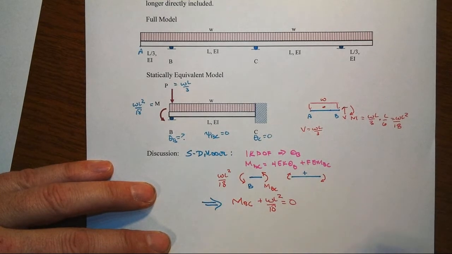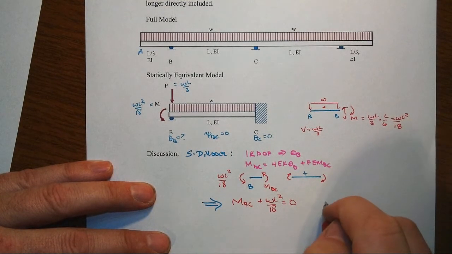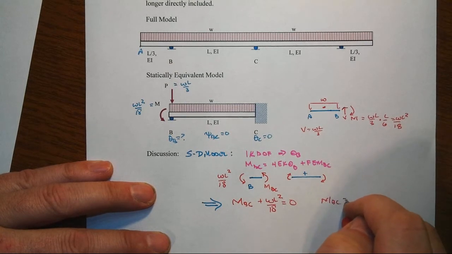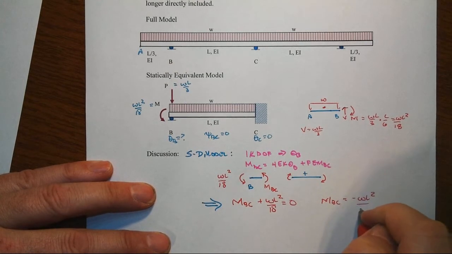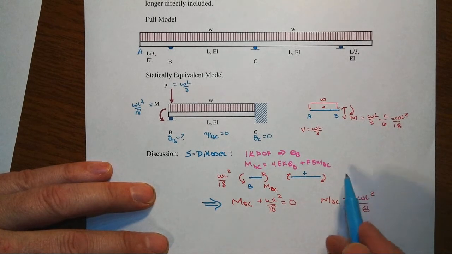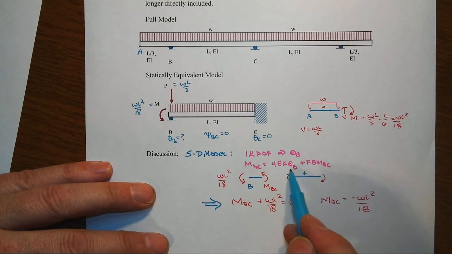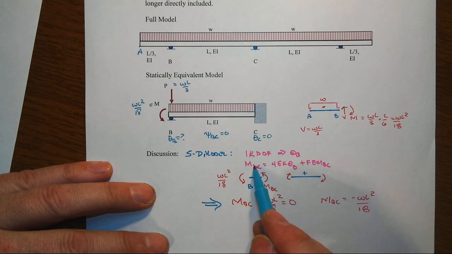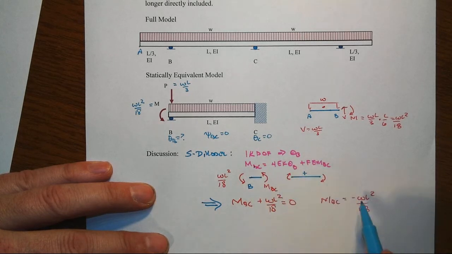So there's yet another one of our answers. Of course, that will result in MBC being equal to minus WL squared over 18. And when we substitute in to here, or rather the other way around, take the MBC slope deflection equation, drop it in.